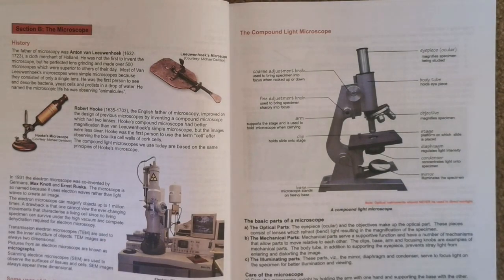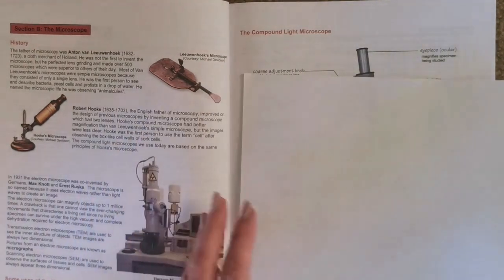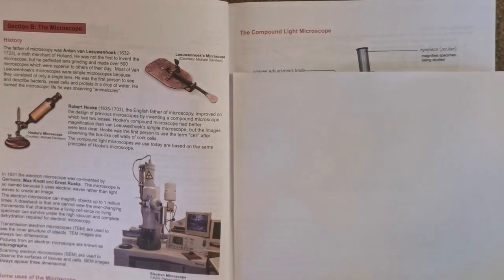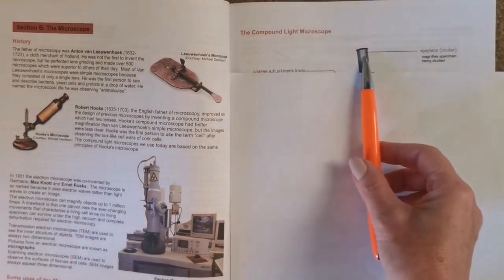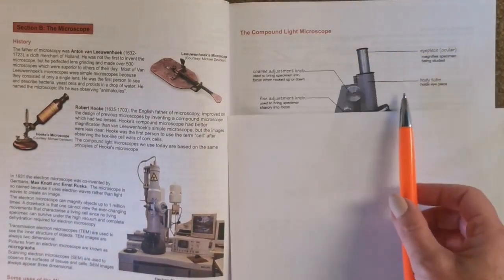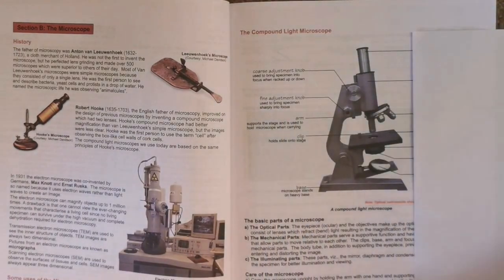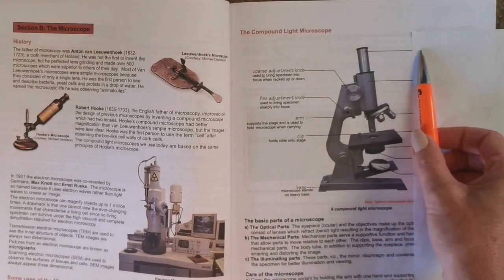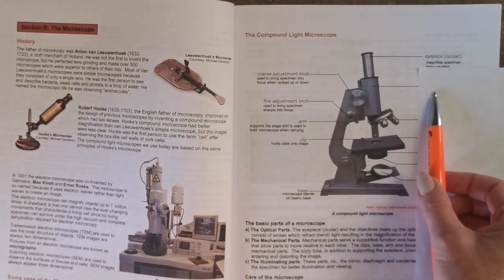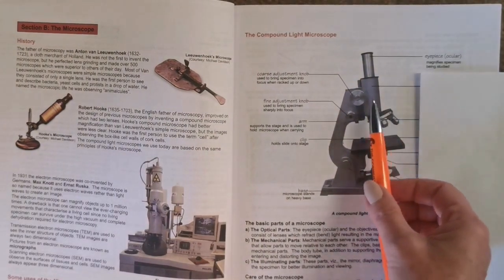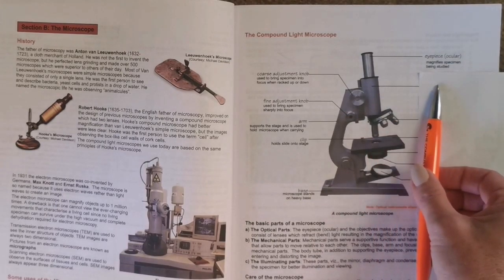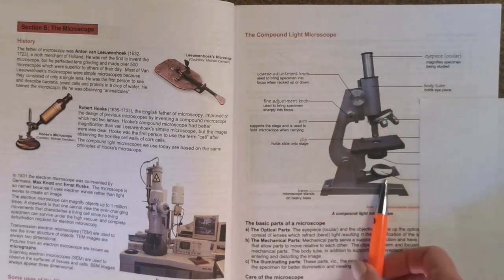You can take a piece of paper and you can go one by one. You can read, that's the eyepiece, read its function. There we go. And then when you test yourself, you put the page like this and you're like, okay, what was that again? Oh, I think it was the eyepiece. Let's check. Yes, I'm right. That's the eyepiece. That is called the body tube. Yes. So you can actually do that.